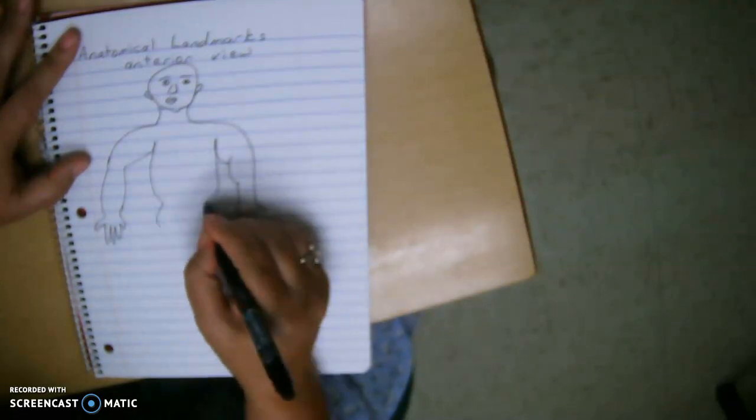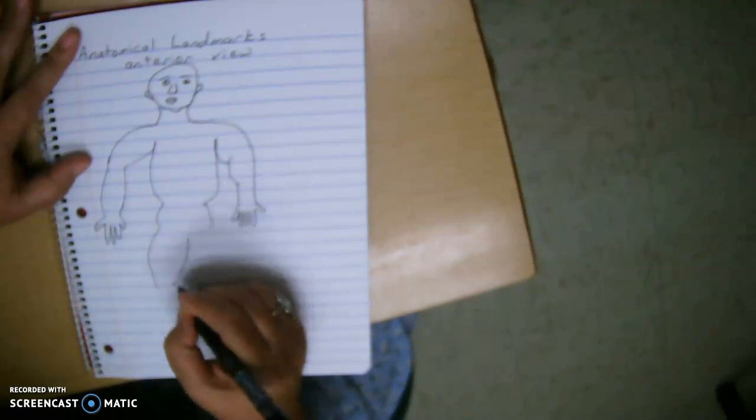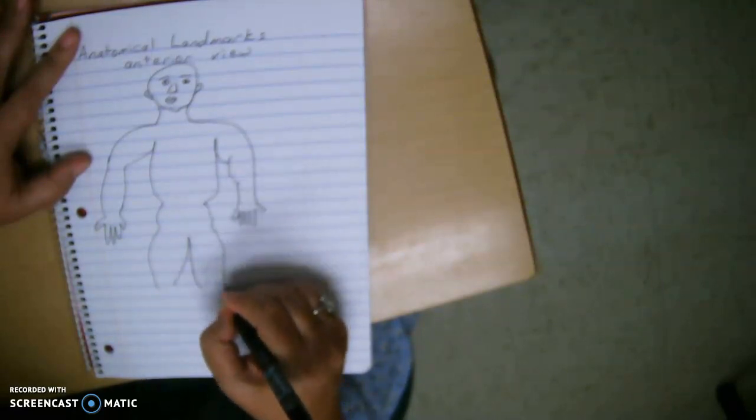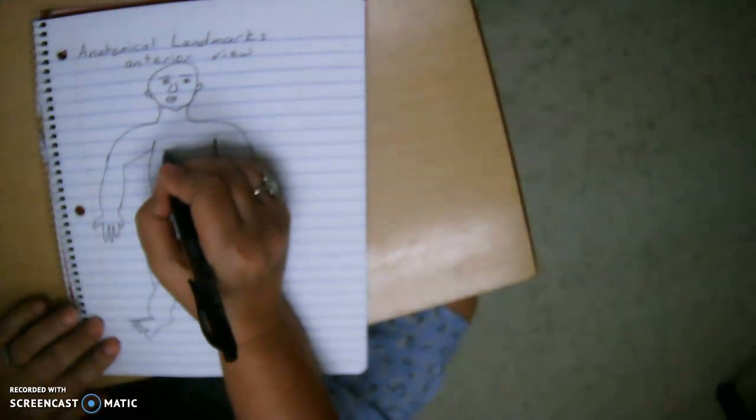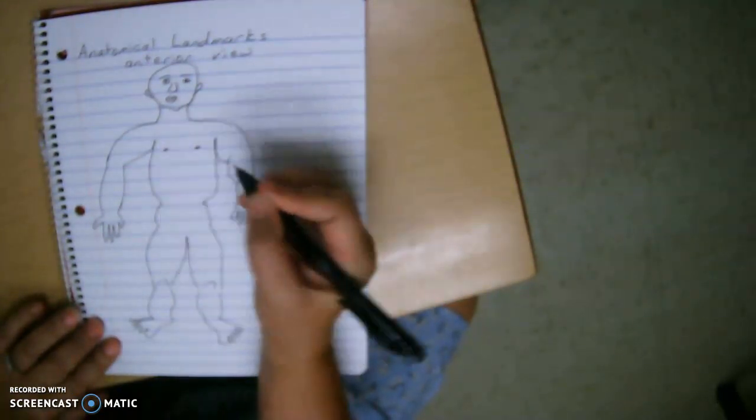Okay, and then we're going to draw hips and thighs, and kind of a kneecap here. And I don't know how to draw feet pointing straight forward, so there should be another toe. Okay, so as long as you can draw that well, you're going to be okay. There should be nipples here, so I'll draw those.